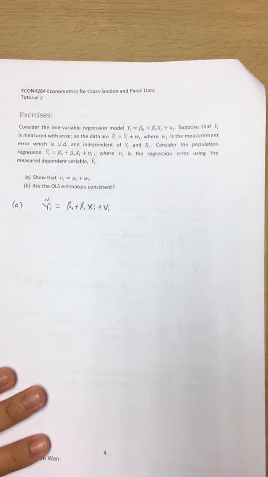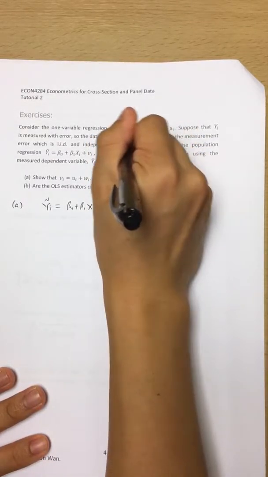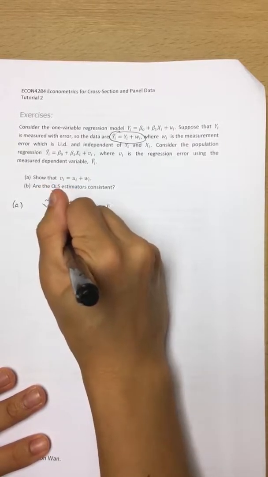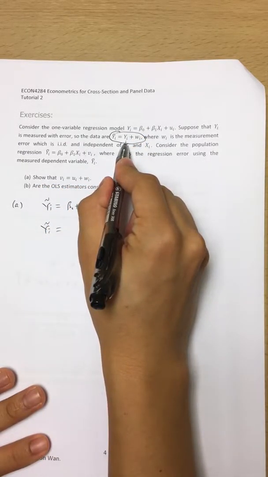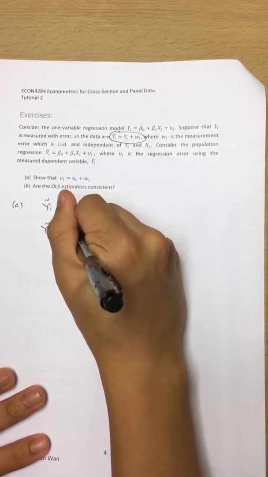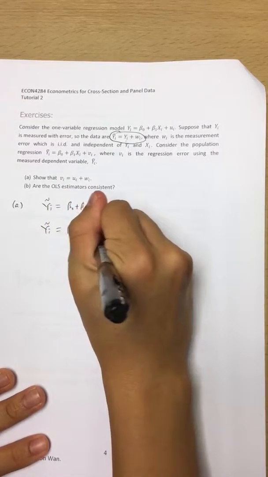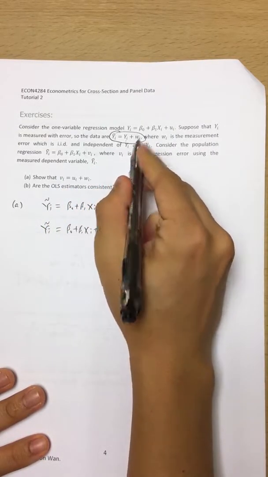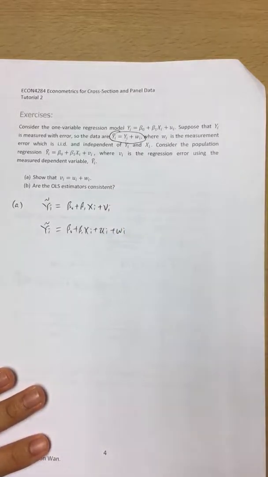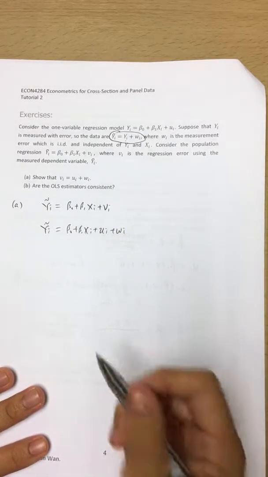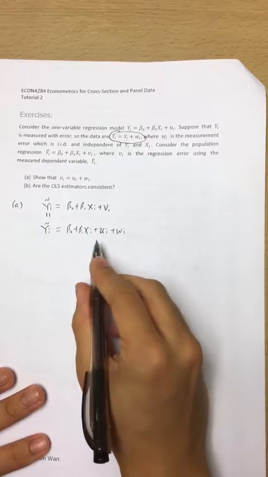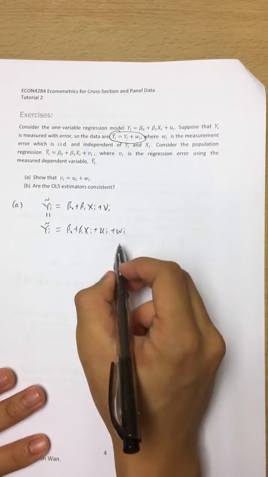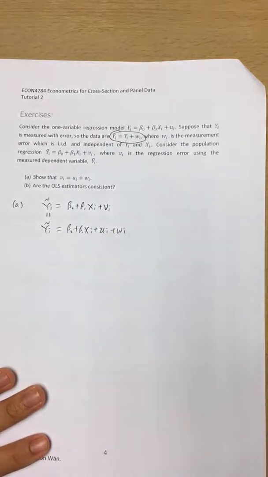We also know that yi tilde is equal to yi plus wi. What is yi? Yi is beta 0 plus beta 1 xi plus ui, and you also add a wi here. Done, right? Yi tilde is equal to yi tilde, and here you can see that ui plus wi will be equal to vi.